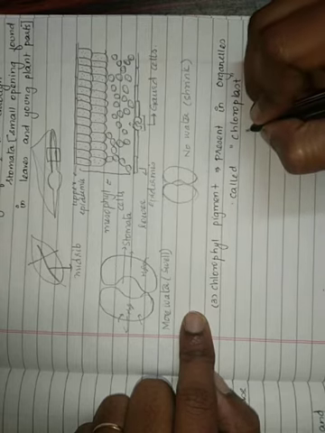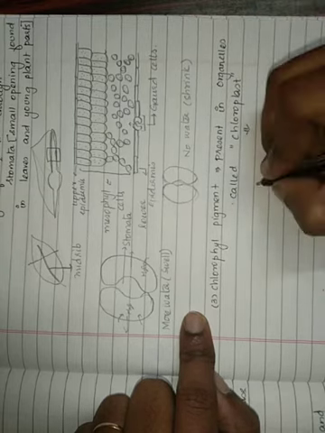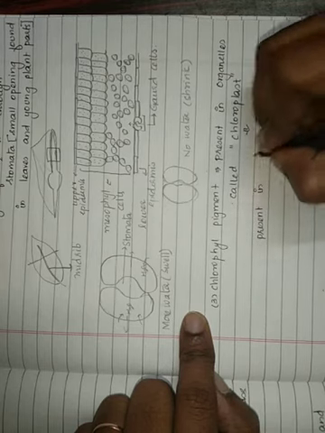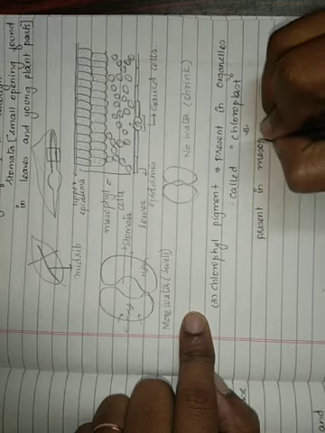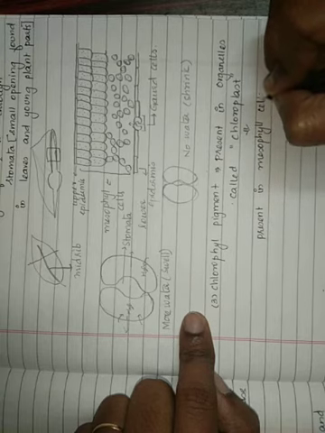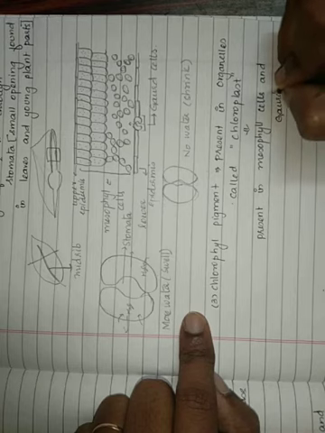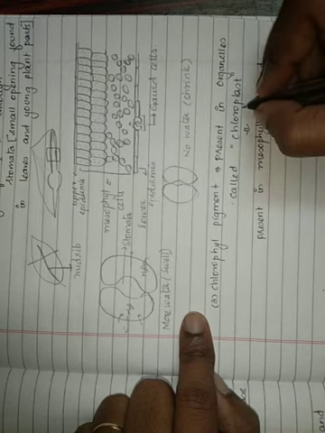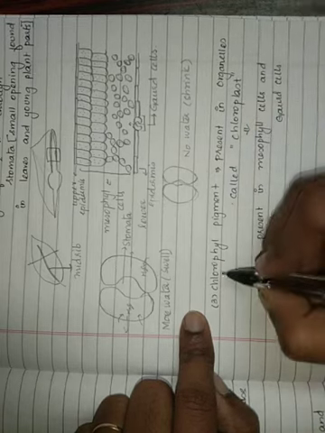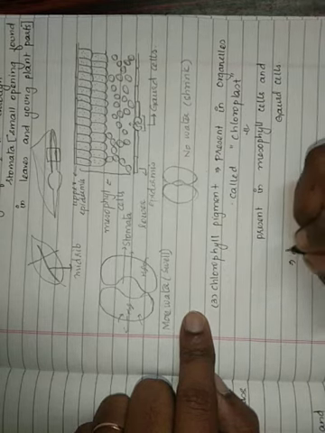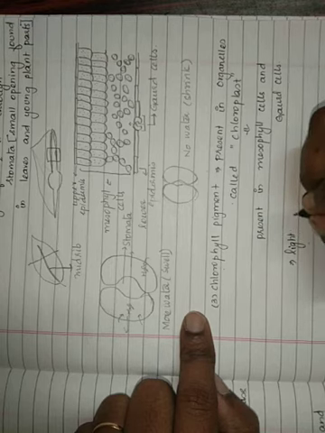So which cells will have these chloroplast? Chloroplast is present in mesophyll cells and guard cells. So guard cells and mesophyll cells will contain chloroplast. Within chloroplast, chlorophyll pigment will be present. This chlorophyll pigment is a light absorbing pigment.